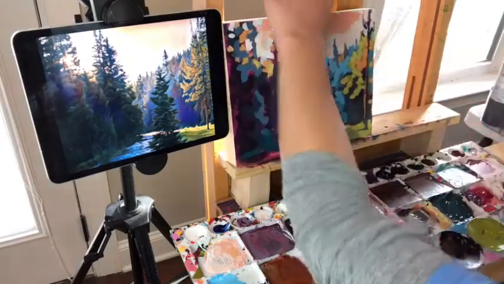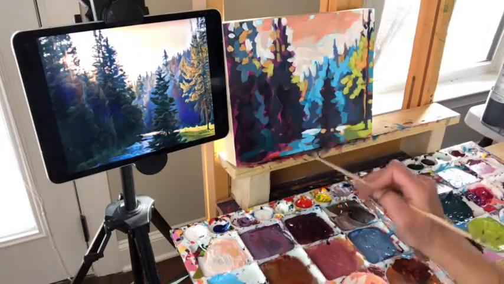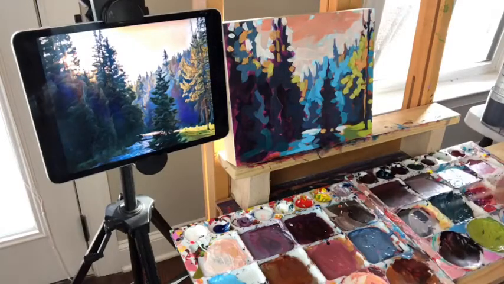Ooh, don't want to lose it. Getting to the end, we don't want it to fall over now.